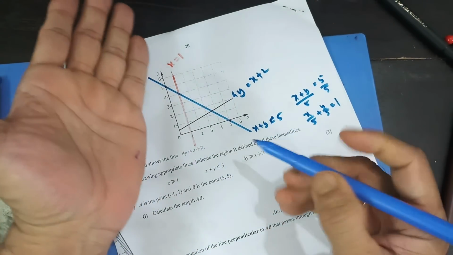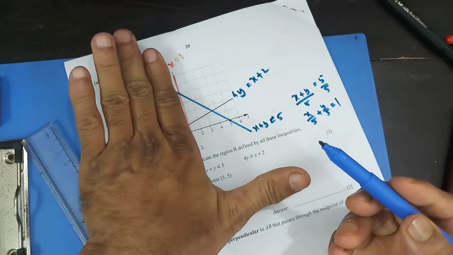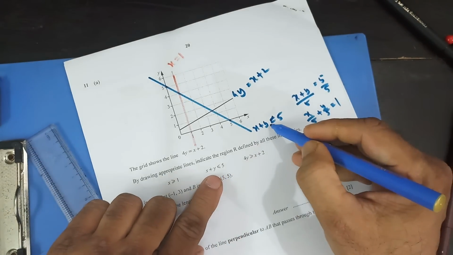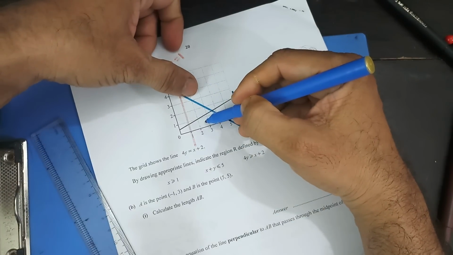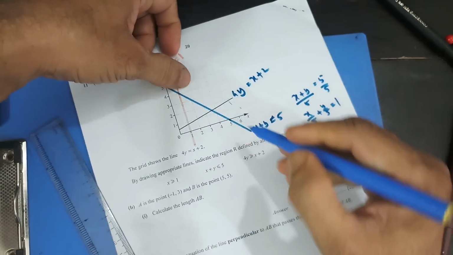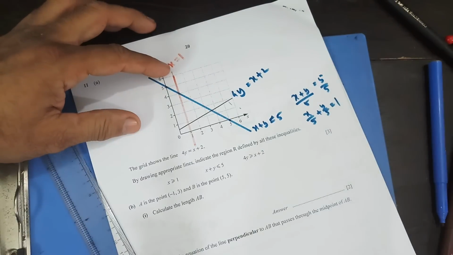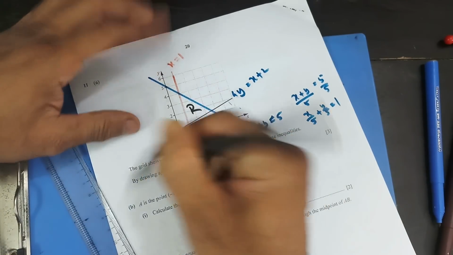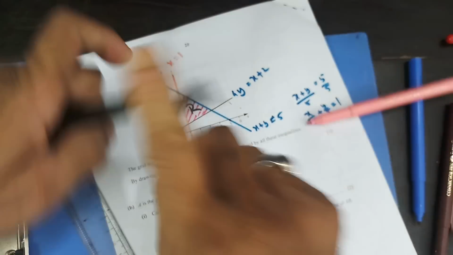Now look at this. It's greater than that, so it's this side. I have this region, this region, this region, nothing over here. And then x plus y is less than. Now y is positive over here, so less than this one. So I have this and this region. Not this. And this one is greater than, so this region must be R. They said R, so this is R. That's the region, and I'll just shade this one like that. Okay, so that's R. Done.